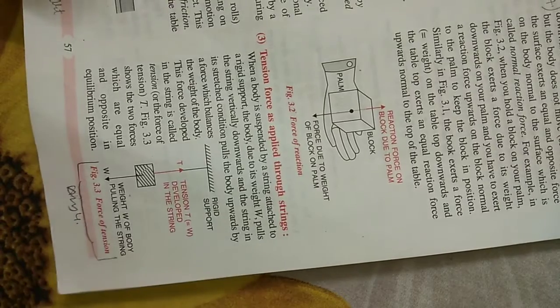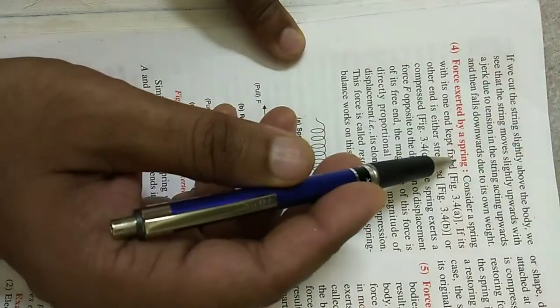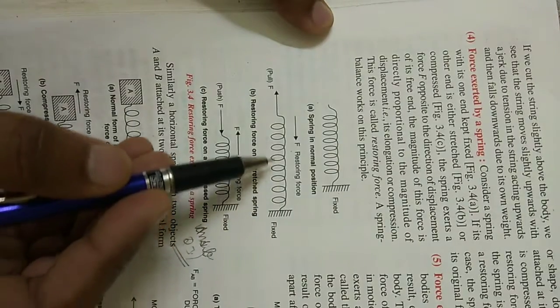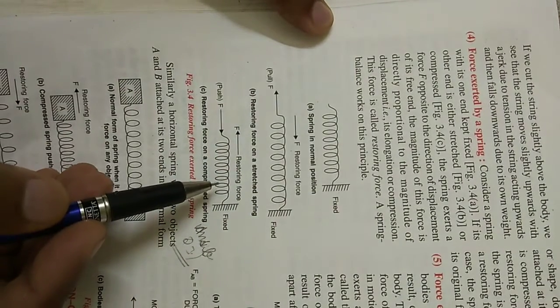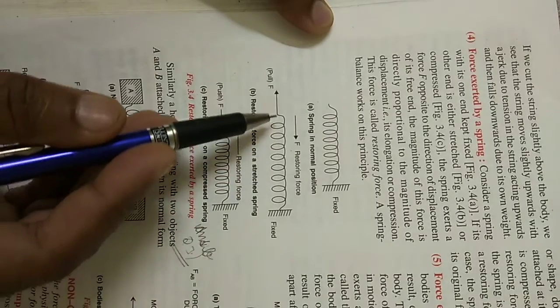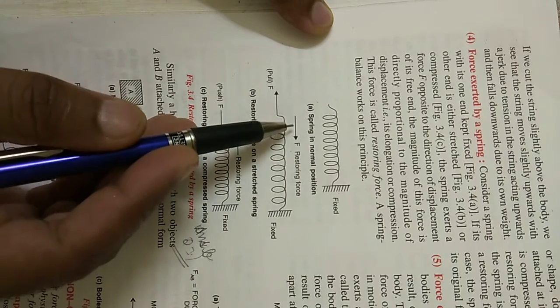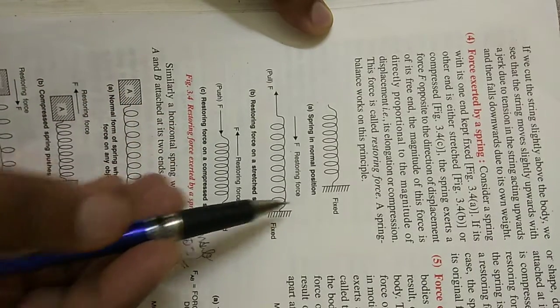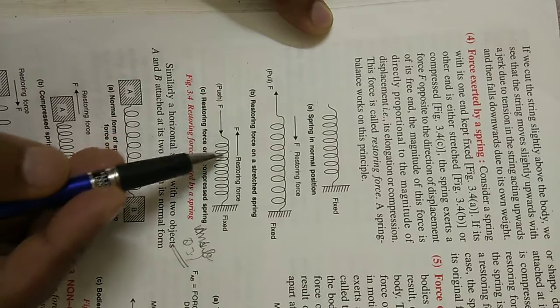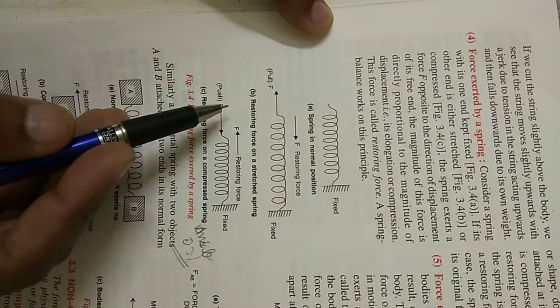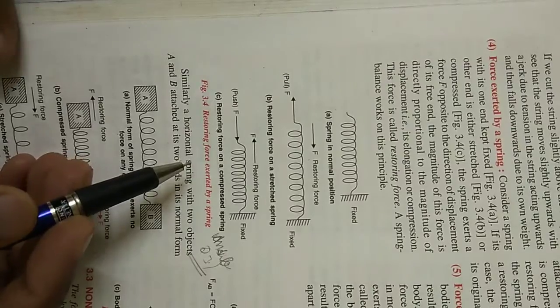So this is also a kind of contact force. Now the fourth is force exerted by the spring. As you can see, this is the simple diagram of the spring. Here we are pulling this spring, so the length of the spring will be elongated and a restoring force will try to act in opposite direction. And when we push it, the length will become shortened, it will be compressed, but the restoring force will start acting in opposite direction. So this is also a kind of contact force.